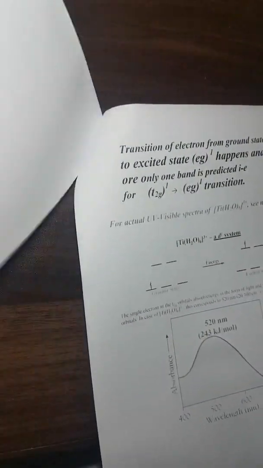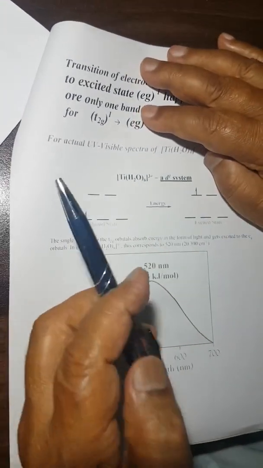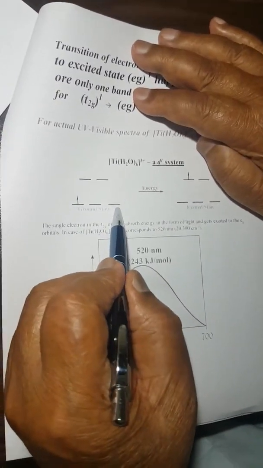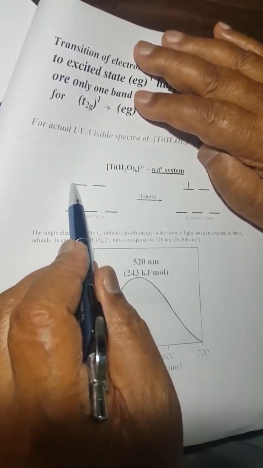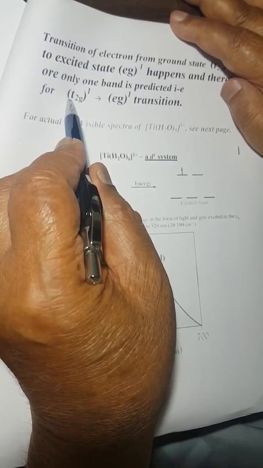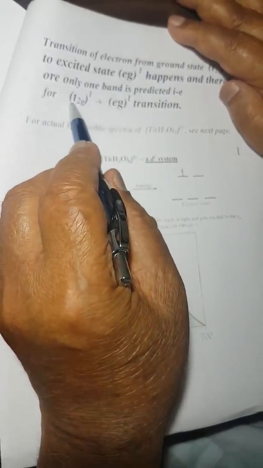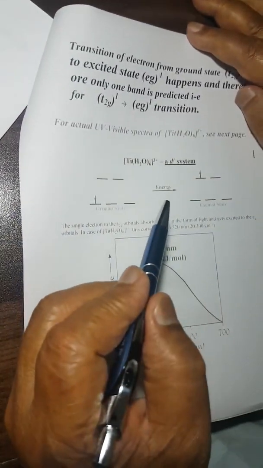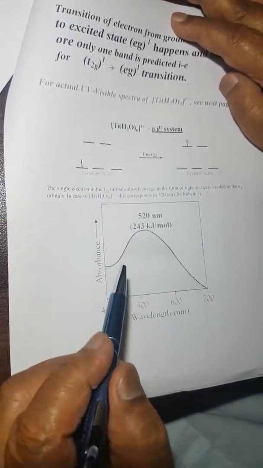Now you can see this is the T2g state. From here, if the electron goes up, then I will represent it like this: T2g, from this configuration, it goes to this. So this transition will require some energy. How much energy is reflected in the spectra when we take it. See this one.